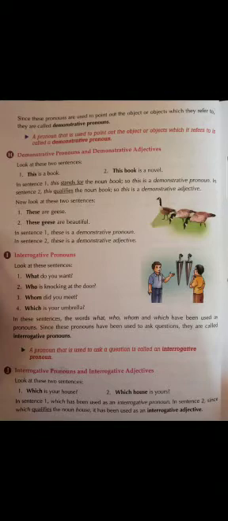The next type is interrogative pronoun. What are interrogative pronouns? Again, a sentence where at the end there is a question mark is called an interrogative sentence. And your pronouns will be who, whom, which, what, all your WH words. What do you want? Who is knocking at the door? Whom did you meet? Which is your umbrella?